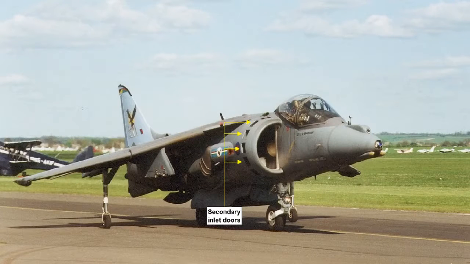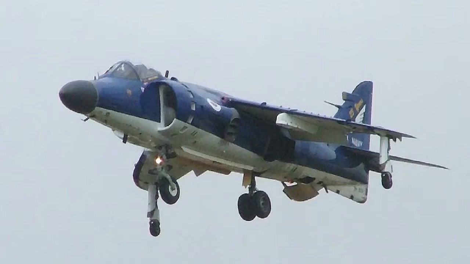Secondary air intake doors, sometimes called auxiliary inlet doors, are required on certain types of aircraft to allow supplementary airflow to reach the compressor face during high-power operation when that aircraft is either stationary or at low air speeds. The Harrier is an example of an aircraft which must use high levels of engine power when it has either zero or very low forward airspeed, during vertical takeoff, the hover, or landing. During these periods, the demand of the engine compressor for air is extreme.